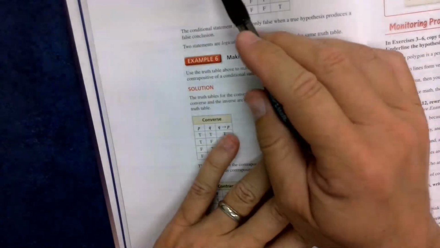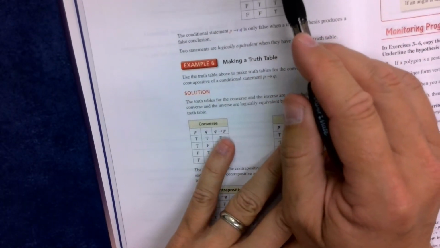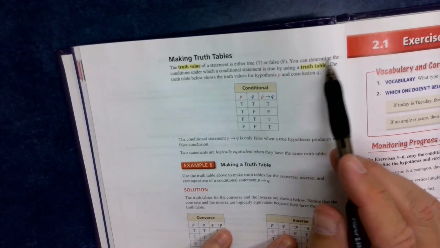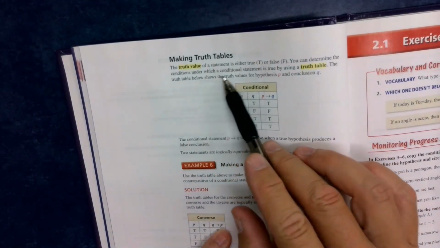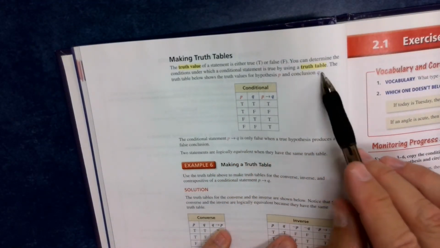So let me show you. Hopefully you're good with what I just said. I'm going to straighten that out a little bit. So we're also going to have some things called truth tables in this unit. Again, this is 2.1. And these things right here, okay? So the truth value of a statement is either true or it's false. You can determine the conditions under which the conditional statement is true by using a truth table.